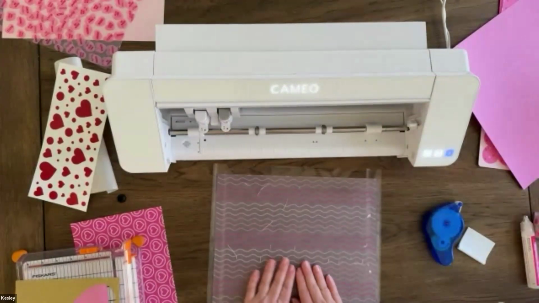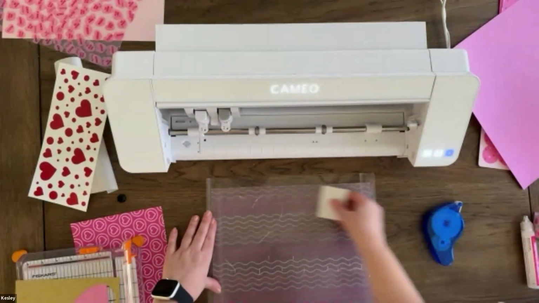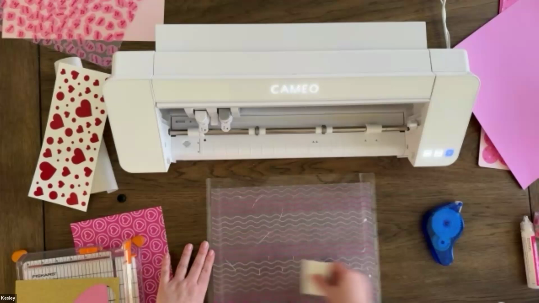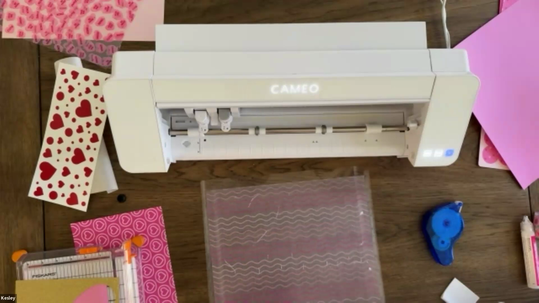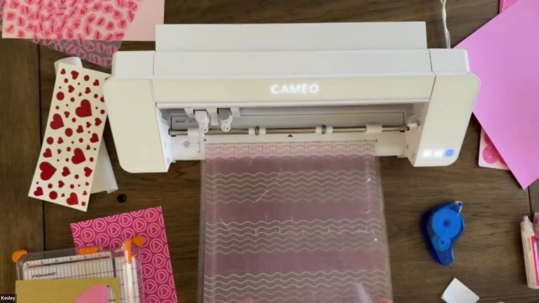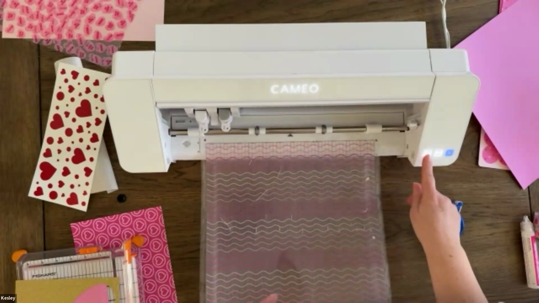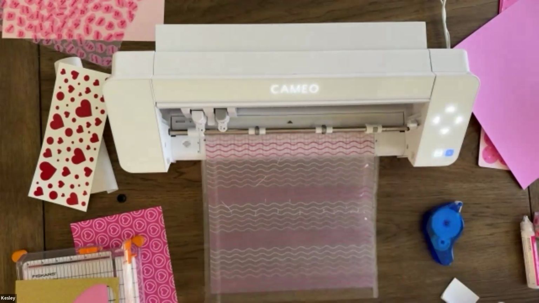So once I have my acetate on there, again, because it's a little bit of a different material, I'm gonna use my little Silhouette wedge and I'm gonna make sure that that's going to stay on my mat. We'll go ahead and load it and I've got the acetate thin setting selected.